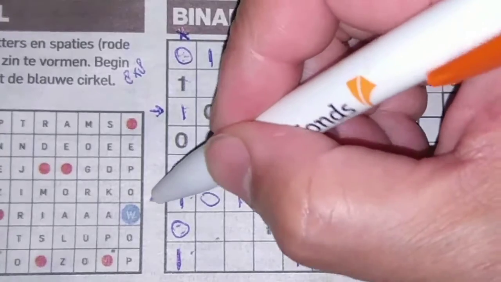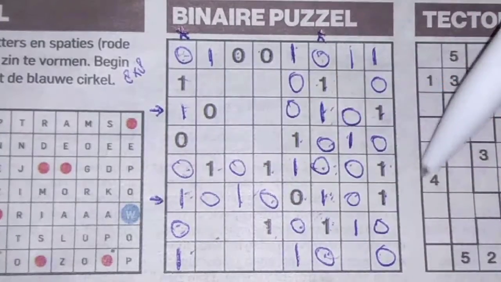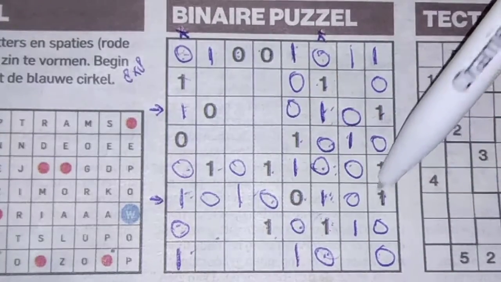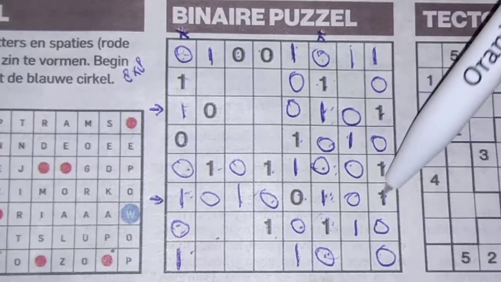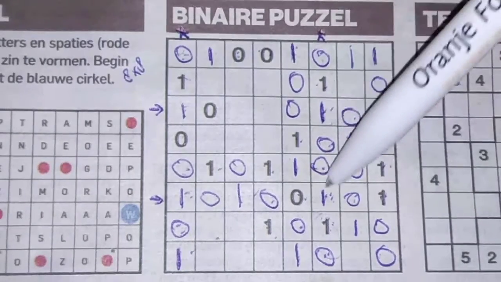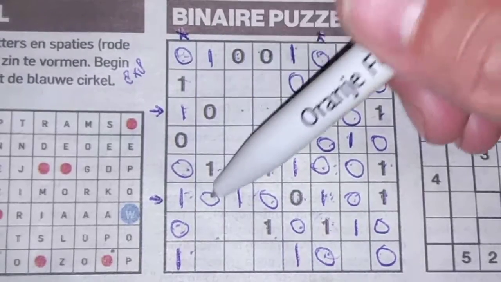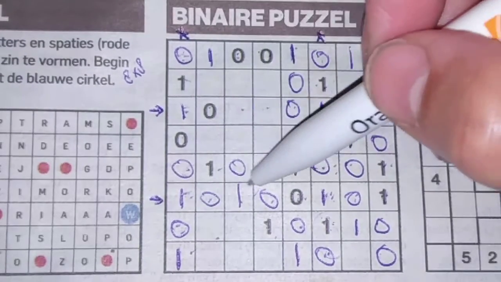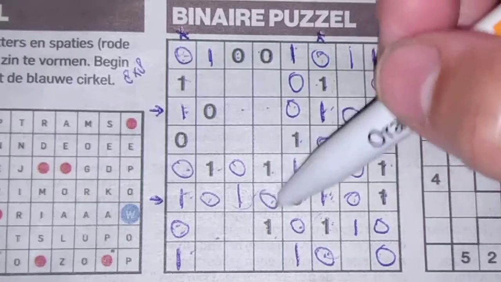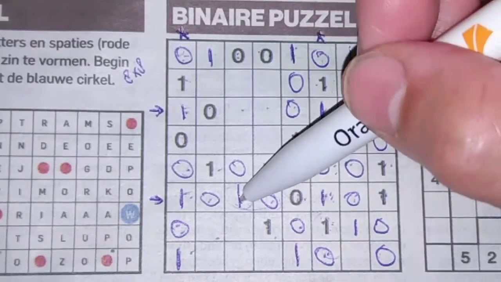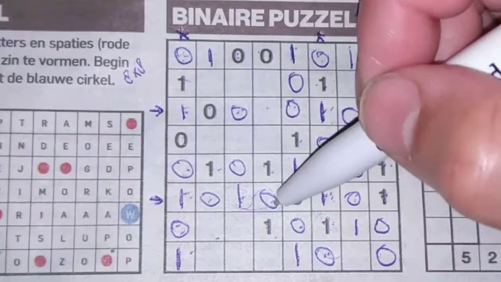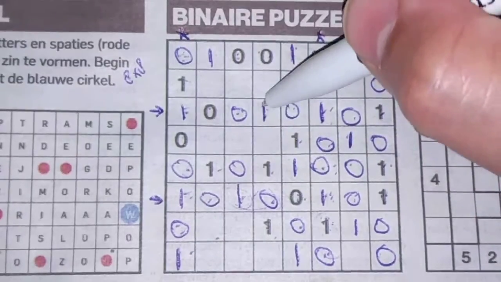And now this row and that row. 1 1 1 O O 1 1 O O empty box O O 1 1. So I need to switch these two numbers. We have a 1 here, so this should be an O. We have an O here, so this should be a 1.